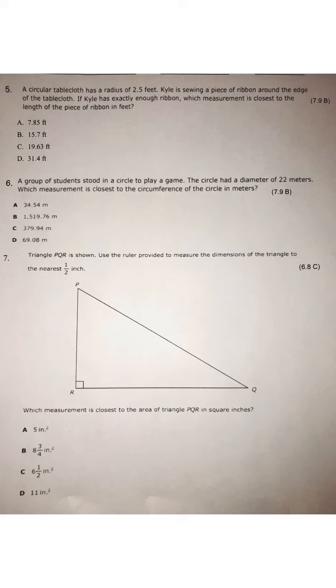Number 5, a circular tablecloth has a radius of 2.5 feet. Kyle is sewing a piece of ribbon around the edge of the tablecloth. If Kyle has exactly enough ribbon, which measurement is closest to the length of the piece of ribbon in feet? So again, the radius of the tablecloth is 2.5 feet. Press pause and mark your answer.